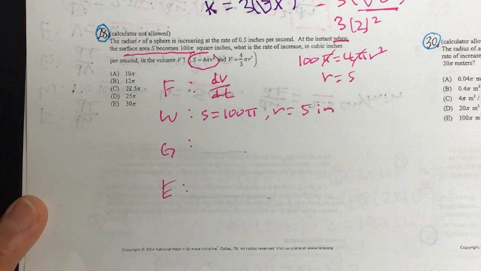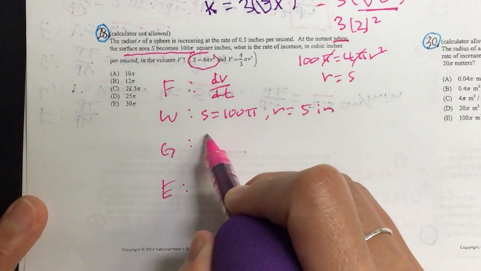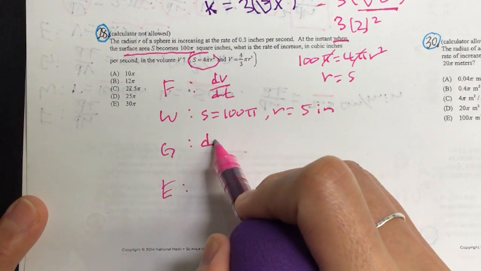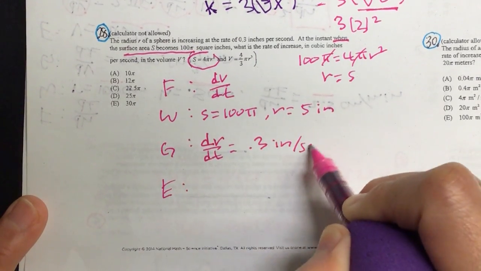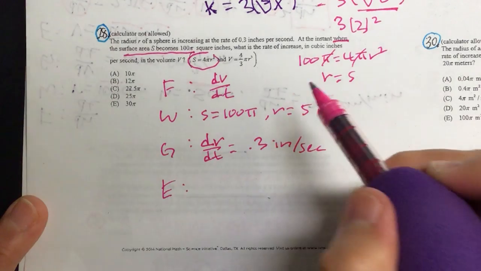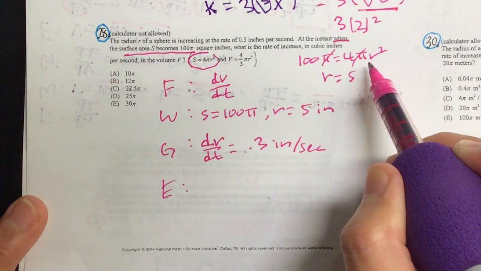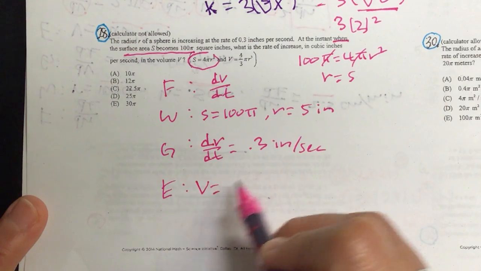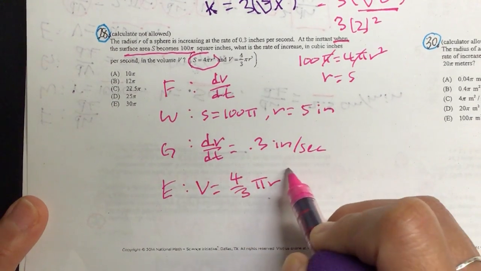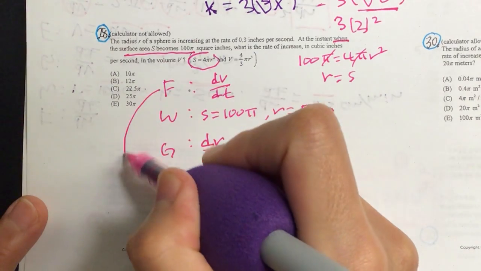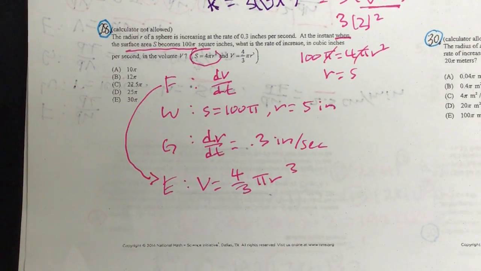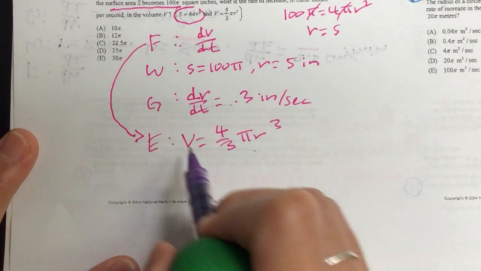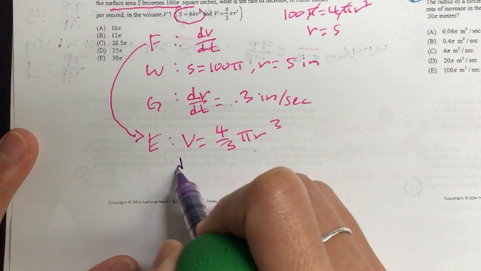The given rate. Which given rate do I have? dr over dt is given as 0.3 inches per second. And for the equation, didn't we already use the surface area to find the radius? So the actual given equation that we need to derive is the volume. And not only that, what you're looking for should match the equation. dV over dt must be the derivative of the volume, okay? So let's recall deriving these. 1V has derivative of 1, but we have to put in dV over dt.